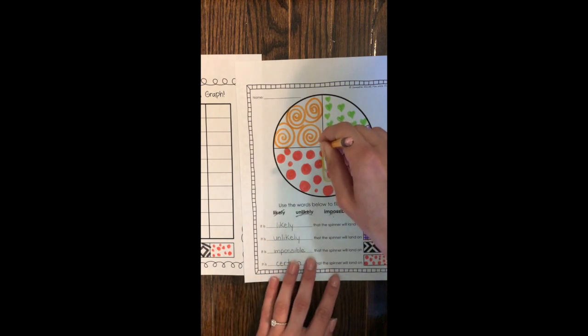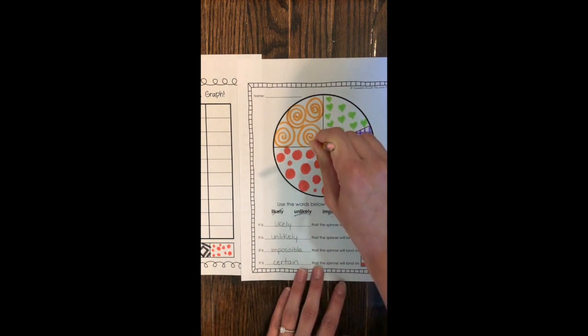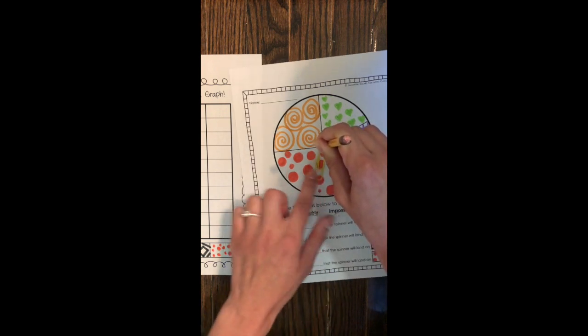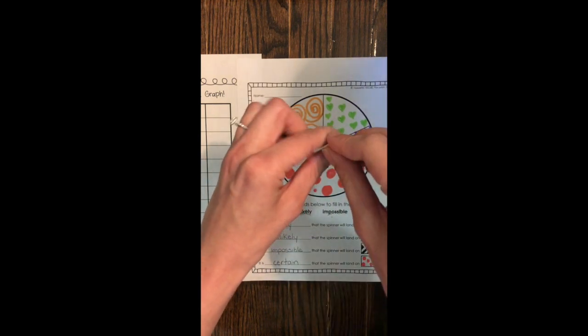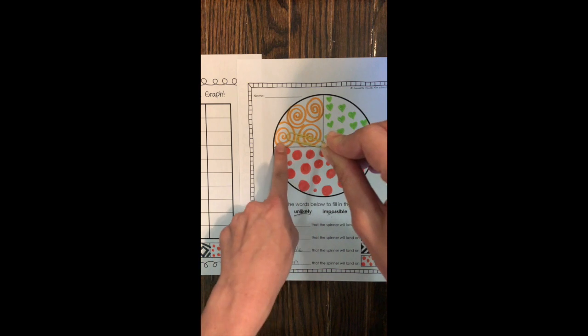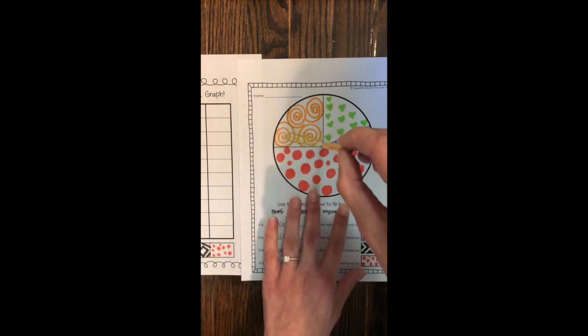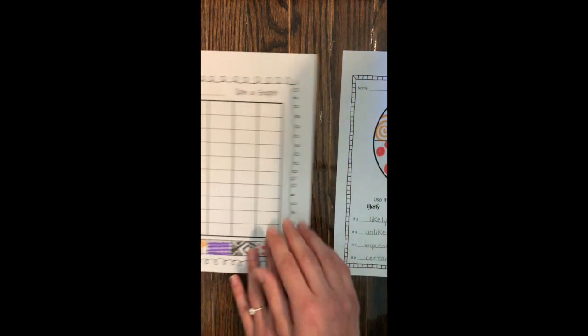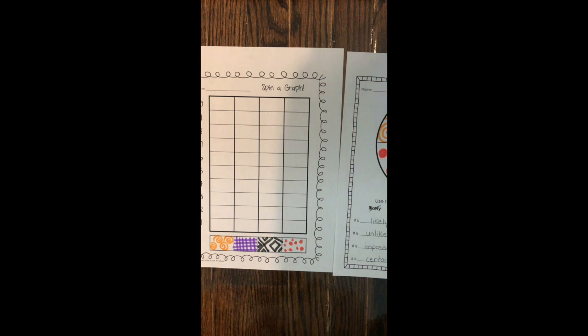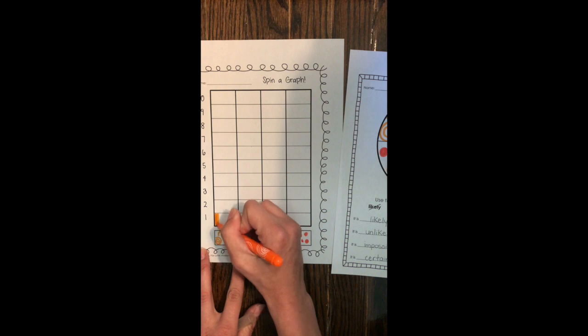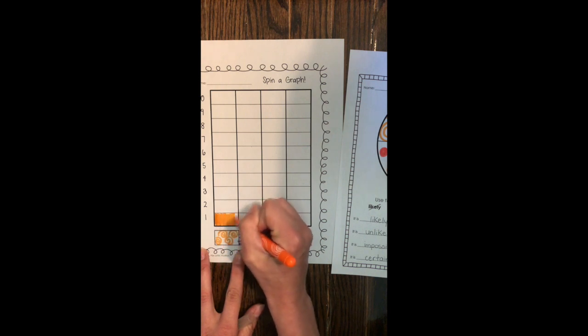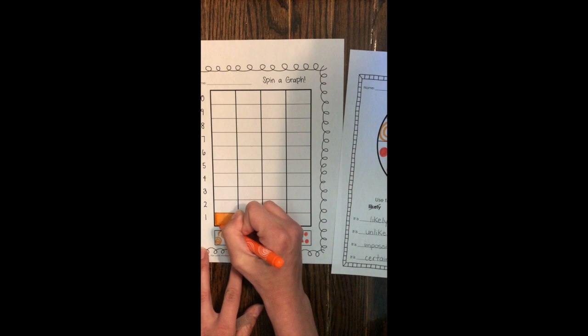Now this is a little tricky, so you have to kind of push down. Not so hard that you rip your paper, but hard enough that you're securing the paper clip so it doesn't move. And then all you're gonna do is give it a spin. And I see that it landed on my orange spirals. So I'm gonna fill in my graph for my first spin. And I'm gonna do this 10 times. So spin number 1, I'm gonna use colors like at the bottom because I like when I match my colors together. Spin number 1 landed on my orange spirals.